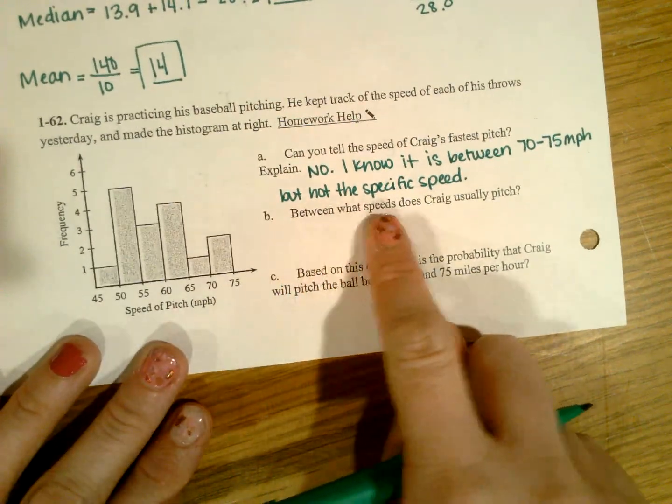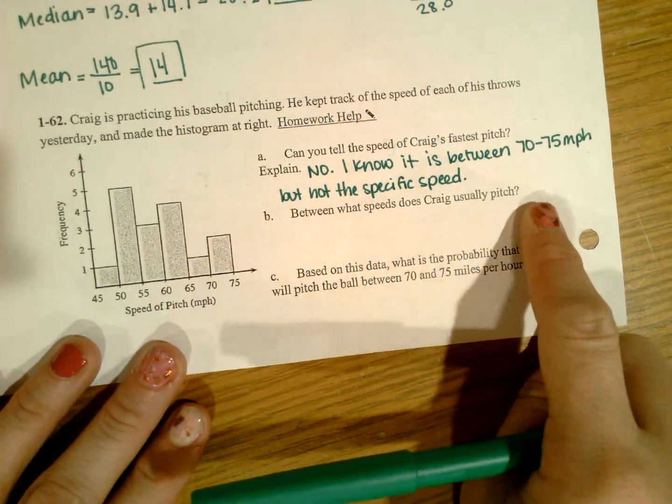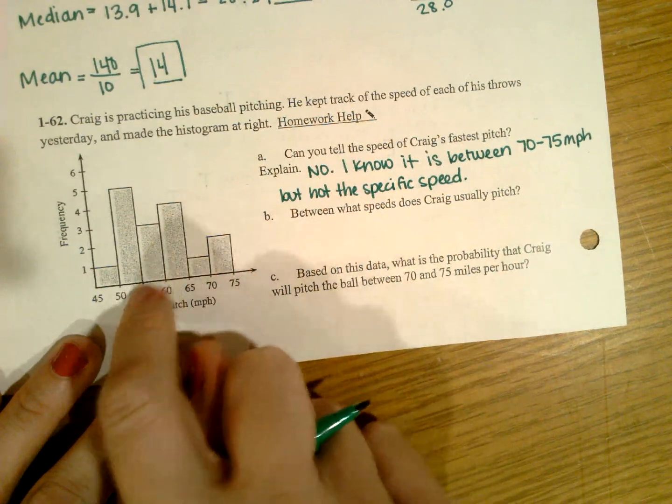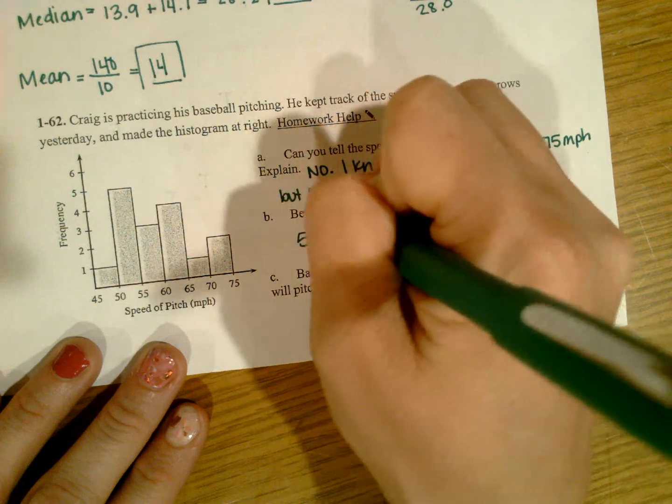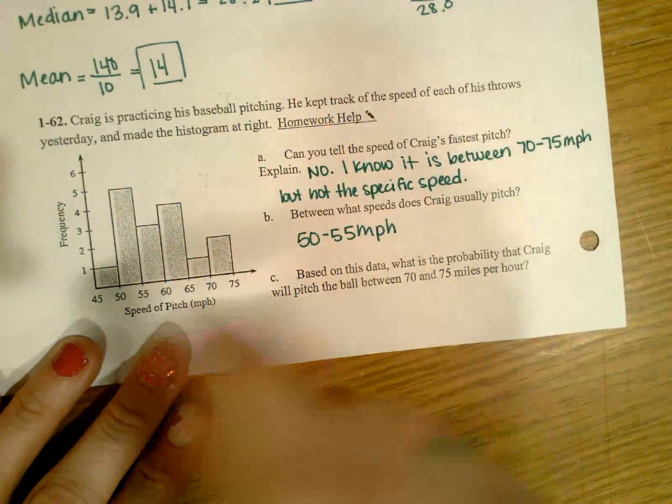Part B, between what speeds does Craig usually pitch? Well, which bar is the tallest? It's between 50 to 55 miles per hour.